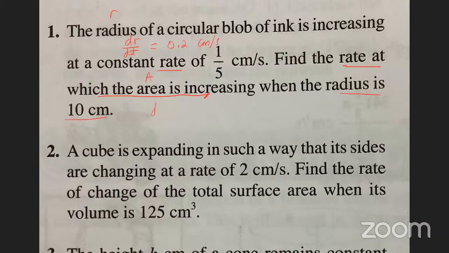So what did they ask you to find? dA/dt. So if we use chain rule now, what will it be? Here is dA, here is dt, r will go here: dA/dr times dr/dt. We already know dr/dt. What do we need to get? dA/dr. So we need some kind of equation that will give us A in terms of r.